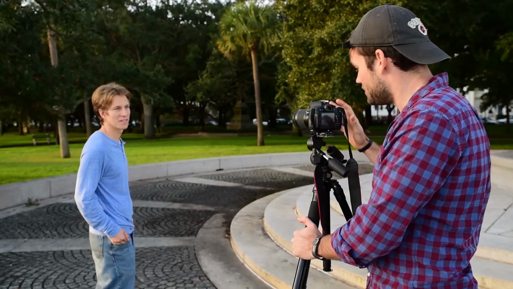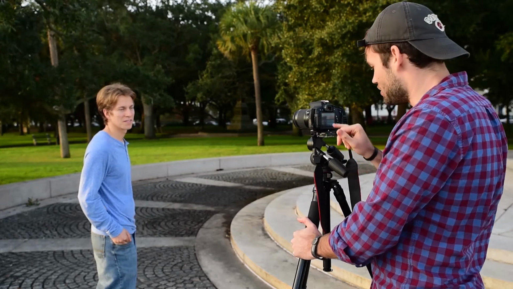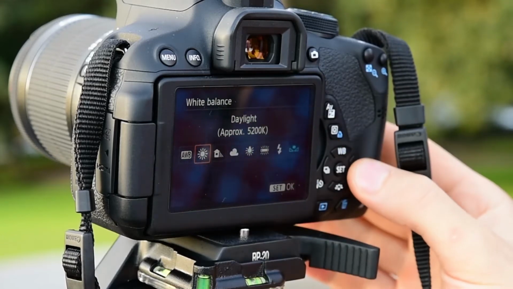So as you can see with this shot, I think we have a correct white balance here, but I might want to warm it up a little bit. I might want to add a little bit more red tone to this image. What's cool about the Canon camera in particular is that it actually tells you what the Kelvin setting is on each of these icons. So for the sun here, instead of 5,000, it's set to 5,200 Kelvin.